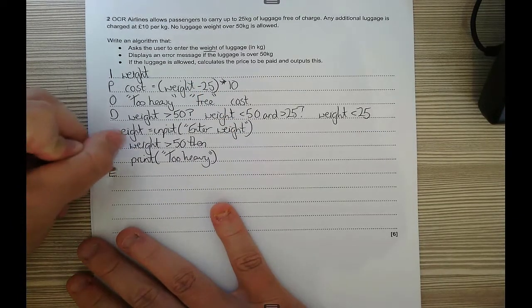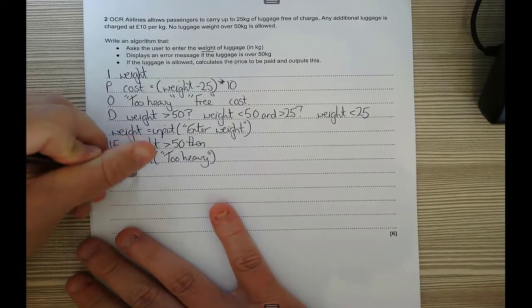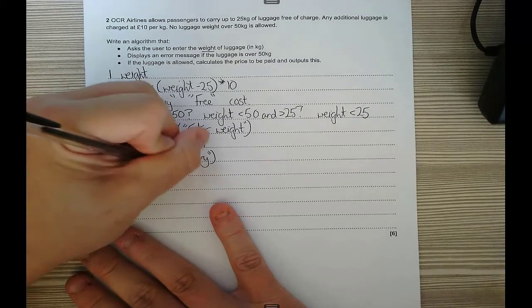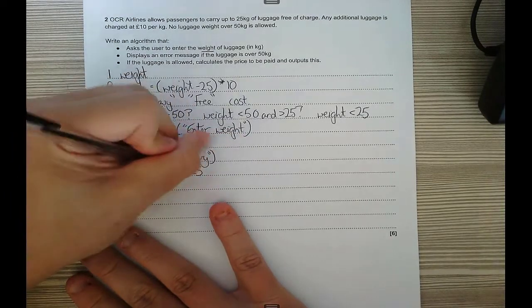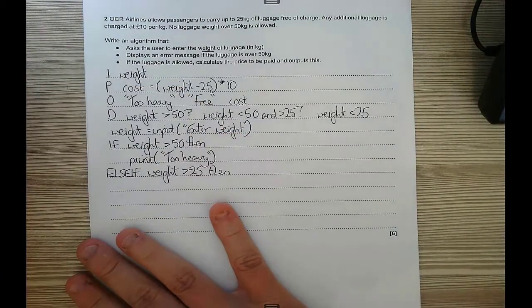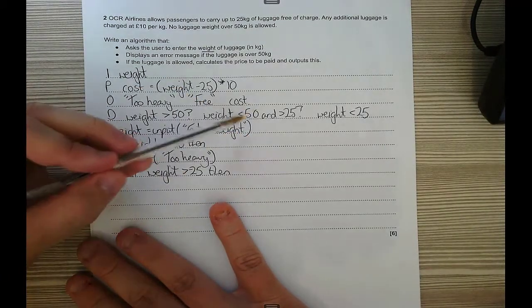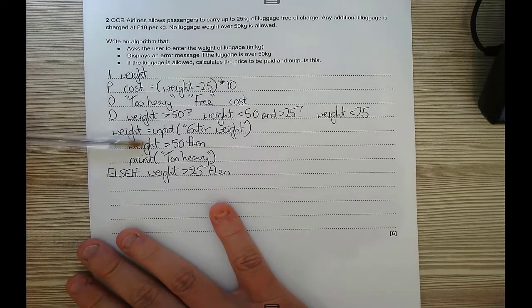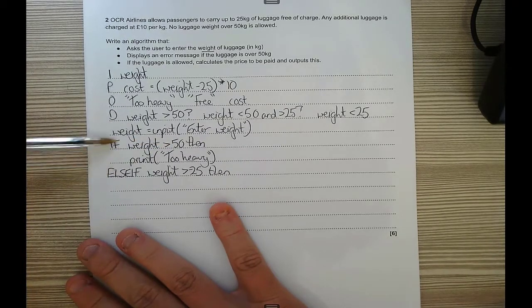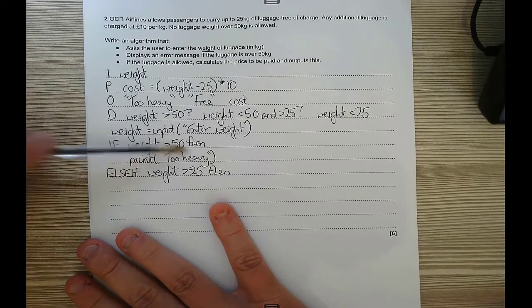Then I can say else if the weight is greater than 25. The reason I don't have to say and less than 50 is because we know it's less than 50: if it was more than 50 it would have done the print too heavy and then gone to the end of the if statement.